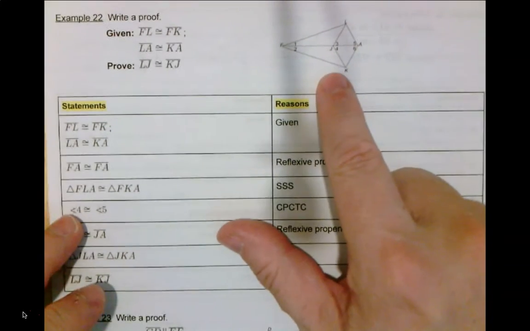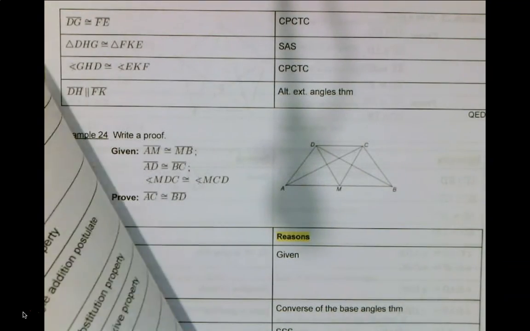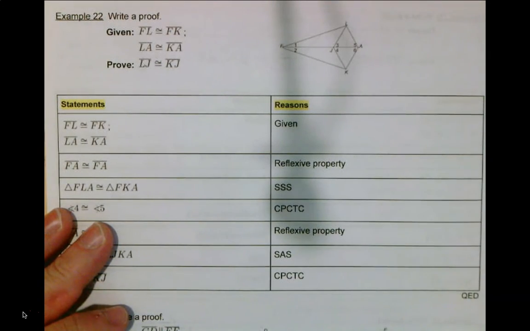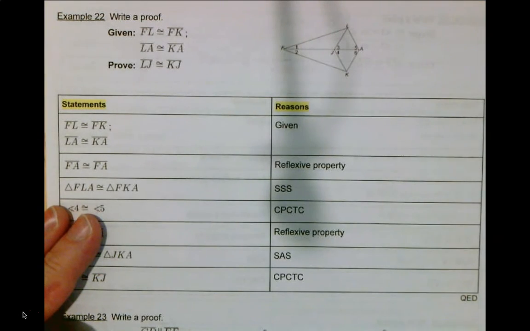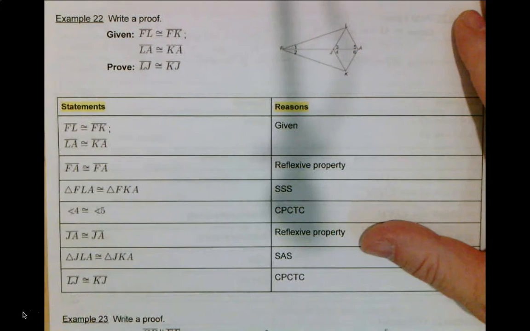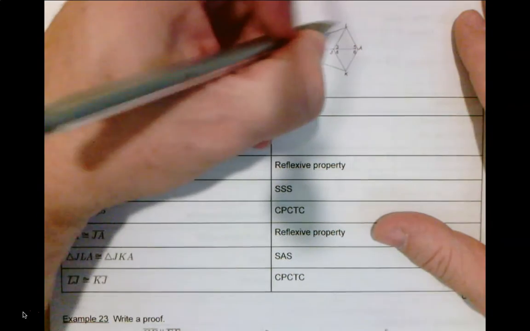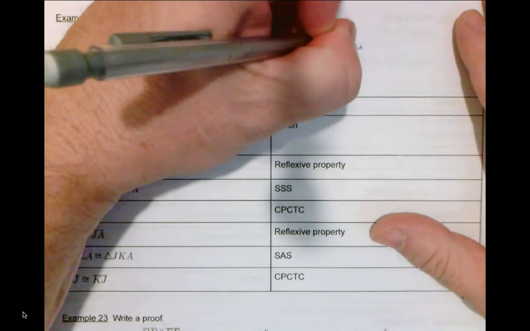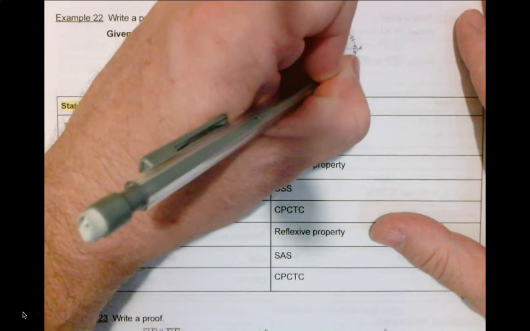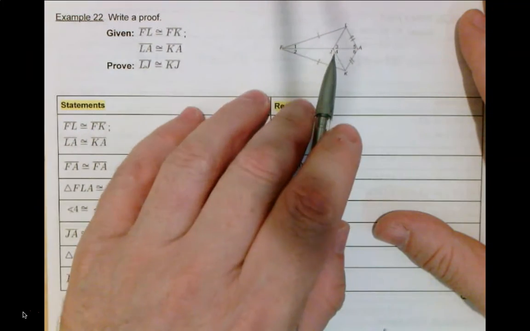Again, this is a diagram very similar to, where did we have it before? It's very similar to example 16. It's not exactly the same, but it's similar. So we're going to see that type of diagram pop up from time to time. Here's another example. FL is congruent to FK. LA is congruent to KA. All right, our goal is to get LJ congruent to KJ.